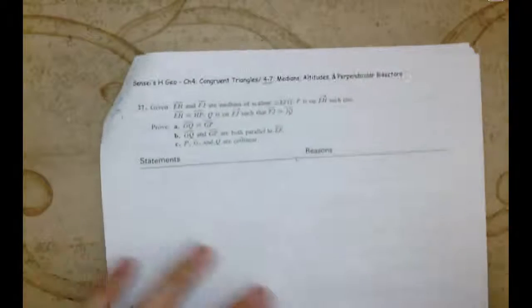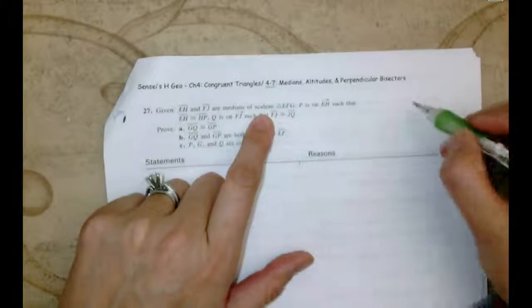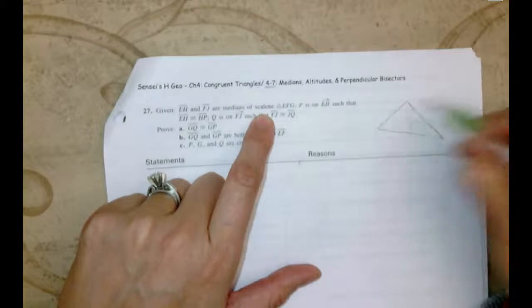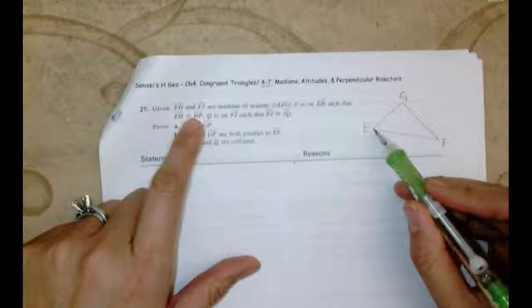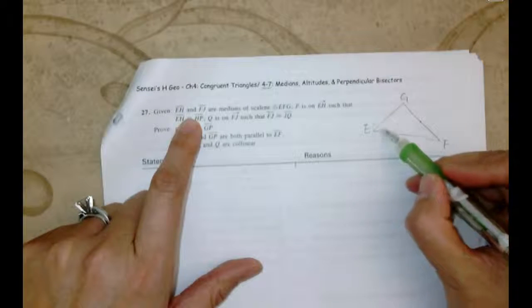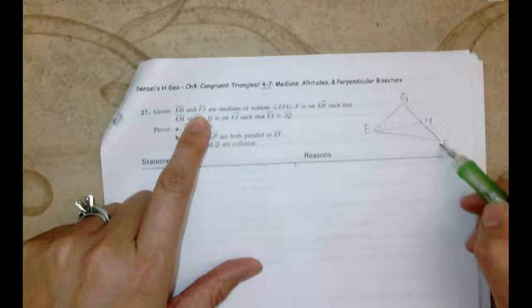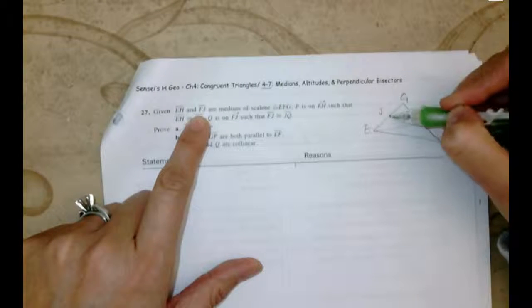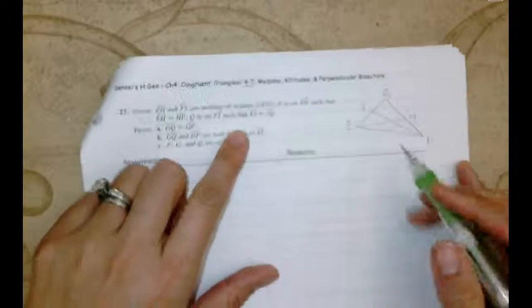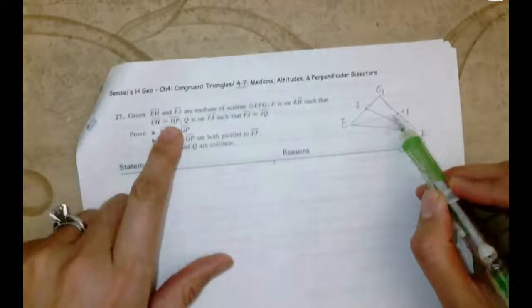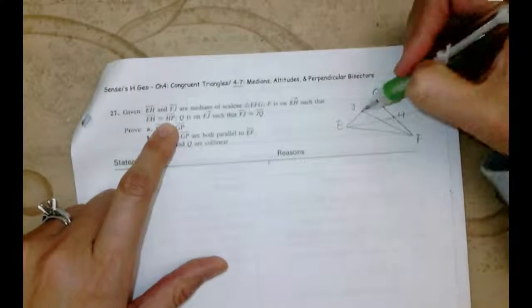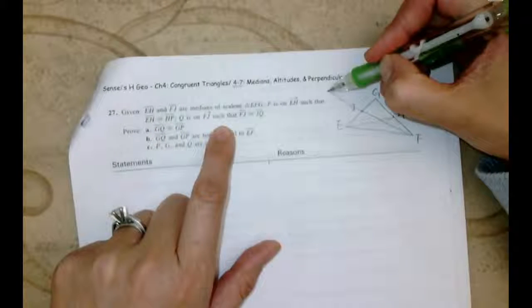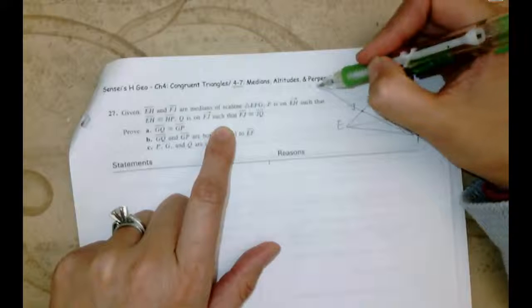Okay, so first let's do the diagram. You need a scalene triangle EFG, and EH is a median, and FJ is a median. Then EH extends such that EH is HP. So you extend here, and you get P here. Then this gets extended, and FJ is JQ. Okay, so that's the diagram.